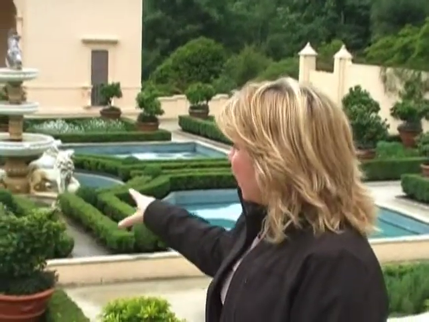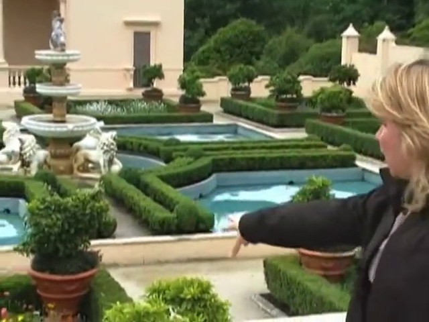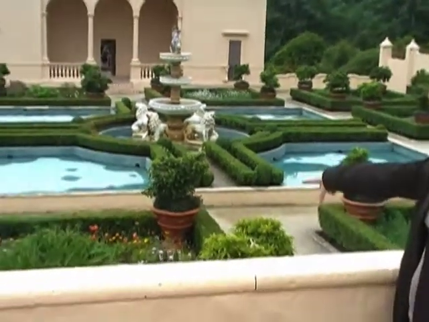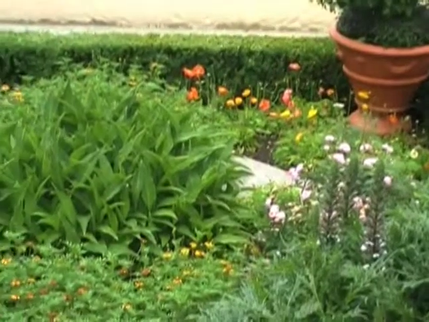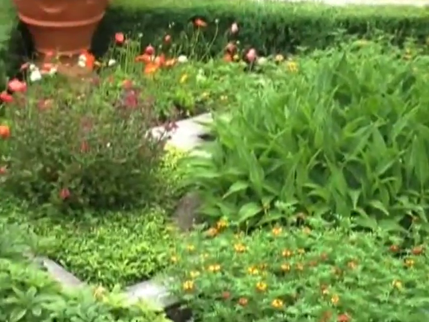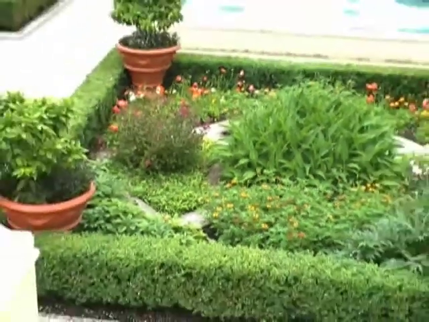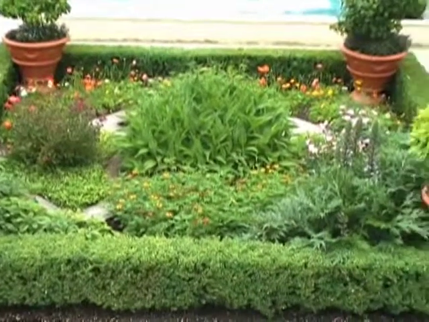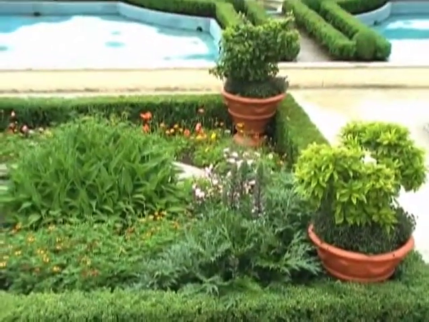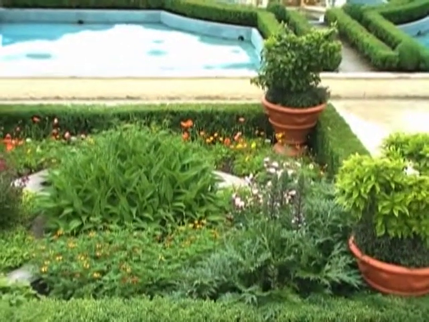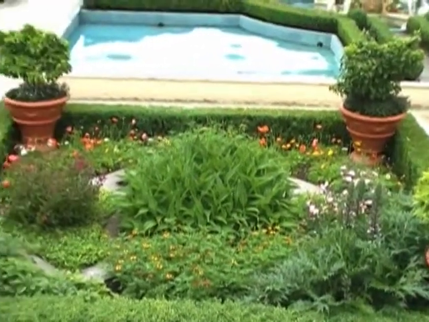And then even within the planting beds, if you can zoom in to this particular bed here, there was also a geometry within the planter beds. And then it wasn't uncommon to have large urns and pots of citrus plants or other ornamental plants punctuating the corners of the planter beds.